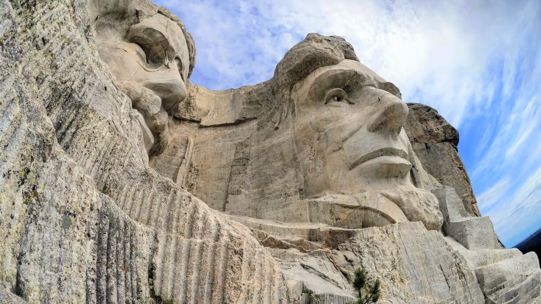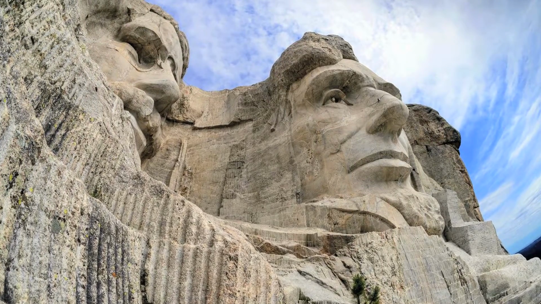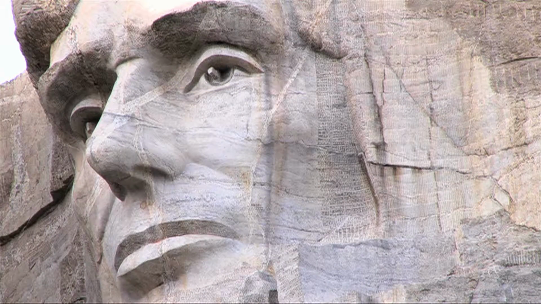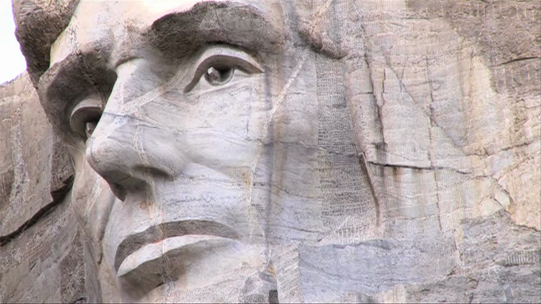Borglum wrote on the selection of Lincoln and Roosevelt: "Lincoln, because it was Lincoln and no other than Lincoln, whose mind, heart, and finally life determined that we should continue as a common family of states and in union forever."